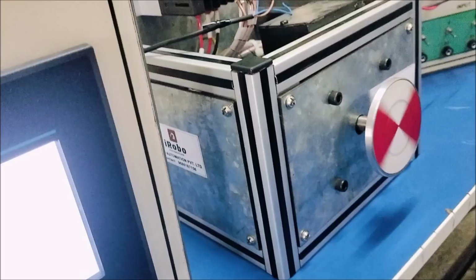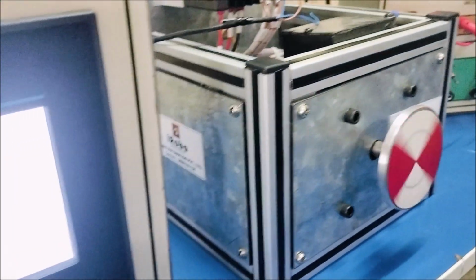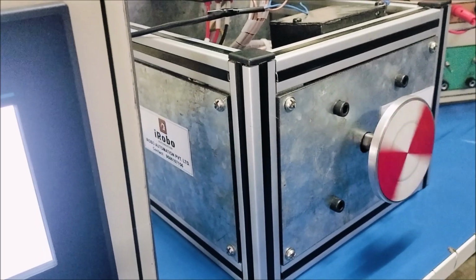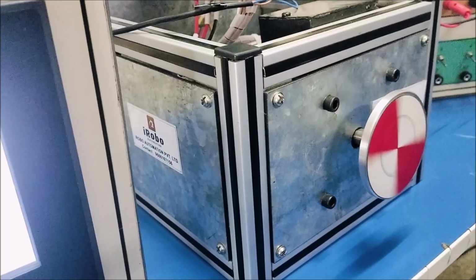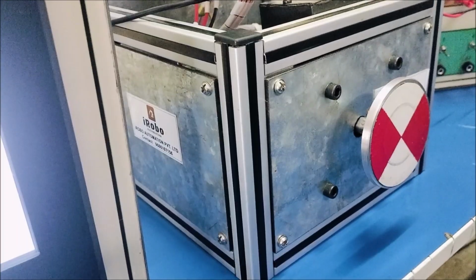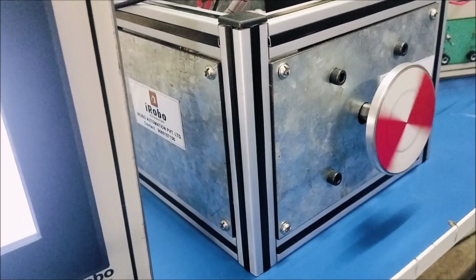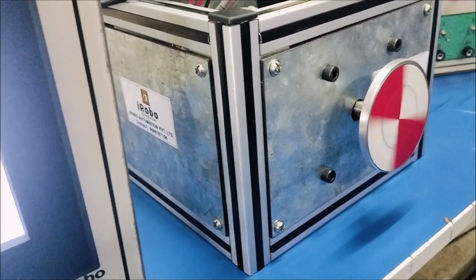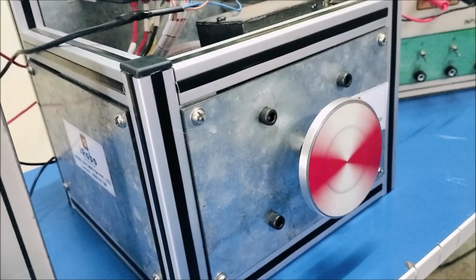It is running at frequency 2. Now reverse, forward, stop, and forward, but now I am giving frequency 5. Enter. Now it is 5. So the frequency has also been adjusted to 5 and it is now running at 5 RPM.